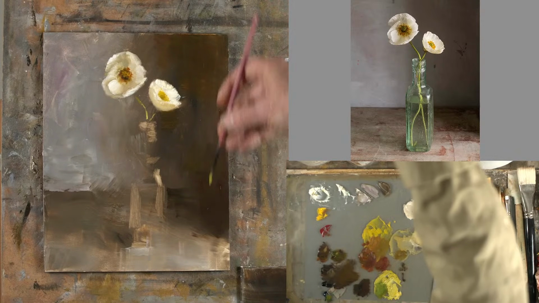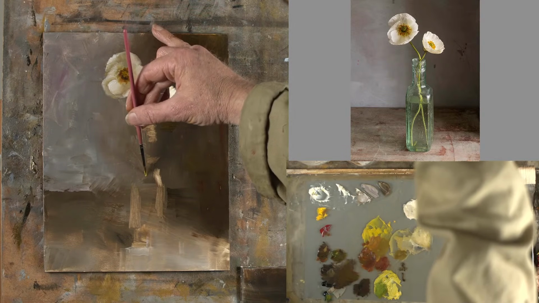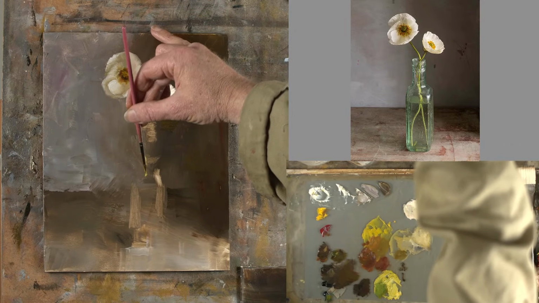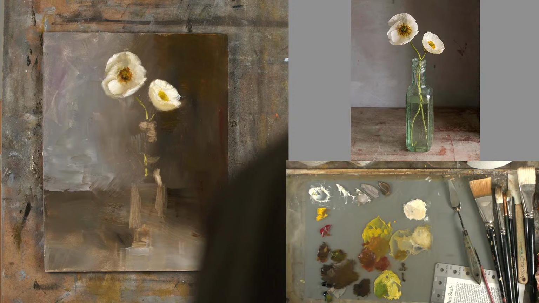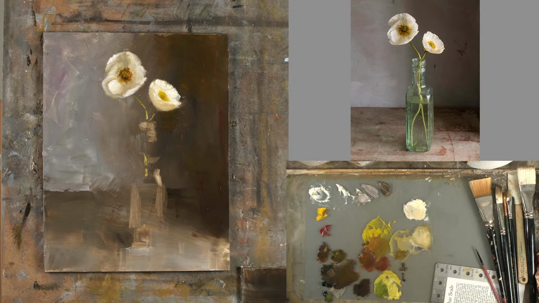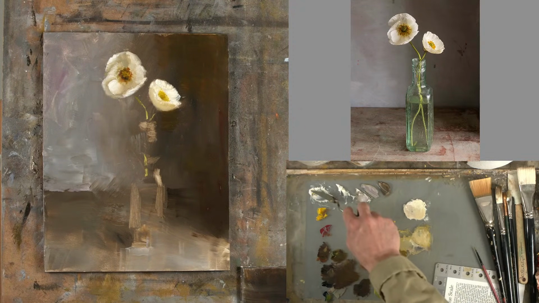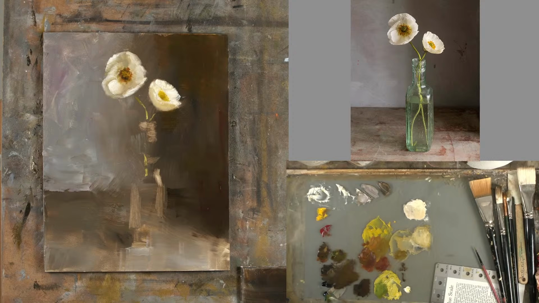Inside the bottle too, you can see stems a little bit. And then I want nice blue-green. There's a really nice, actually quite a strong blue-green down the side there. Has a lot more phthalo in it. Let's see how, I just don't want to overpower the flowers with it. It's a nice color.